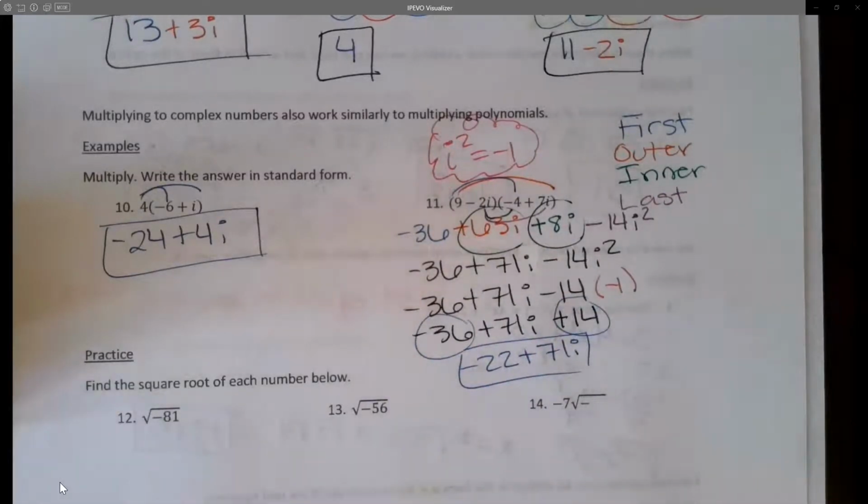Okay, so what I want you guys to do is take a few minutes, first pause the video, then take a few minutes and solve the practice problems. Once you have done that, you can hit play, and I will work through the practice problems so you can check your work.